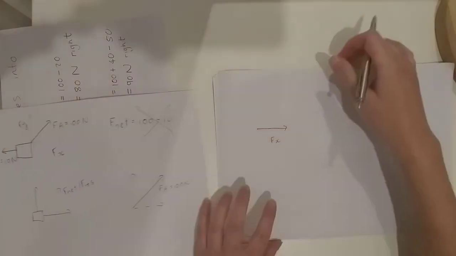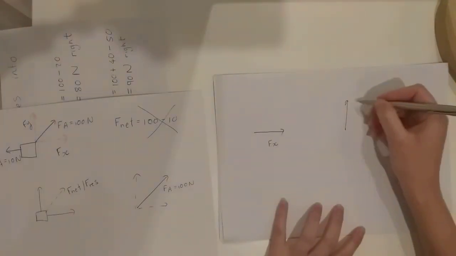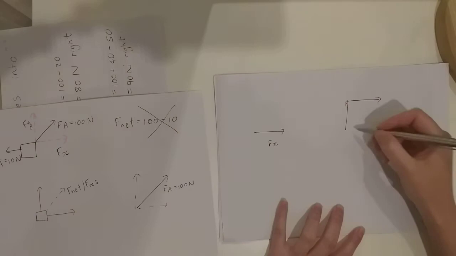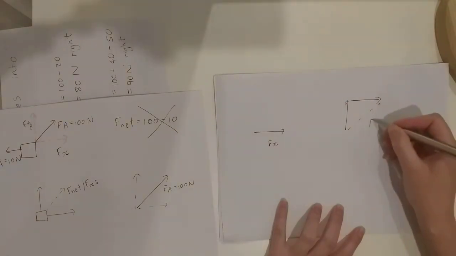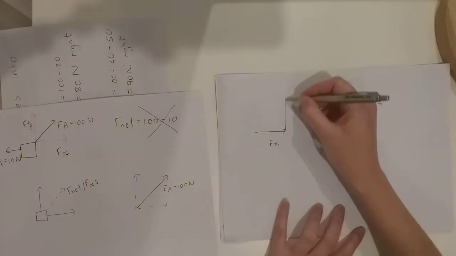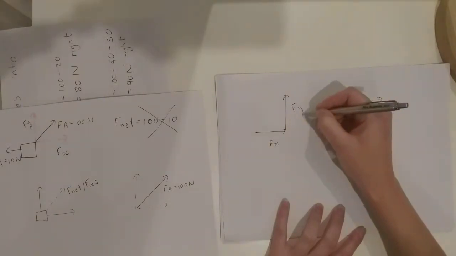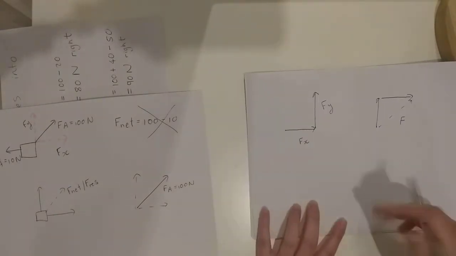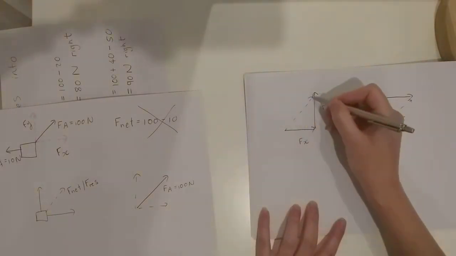It doesn't matter which way you draw first. You can draw the y component first and then the x component and then draw your final one, or you can draw the x and then the y. It doesn't make a difference, okay? For the sake of what I'm going to try and explain now, I'm going to draw it this way.